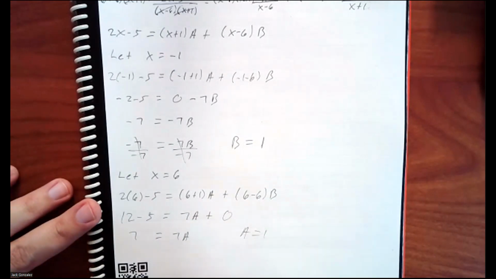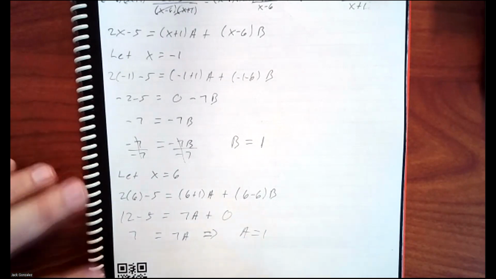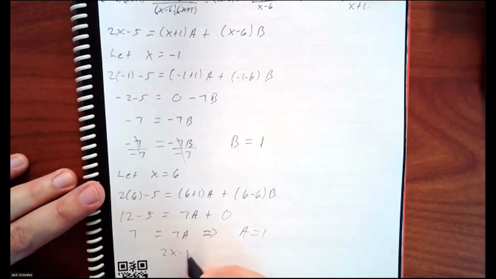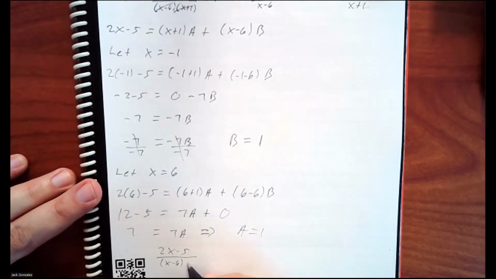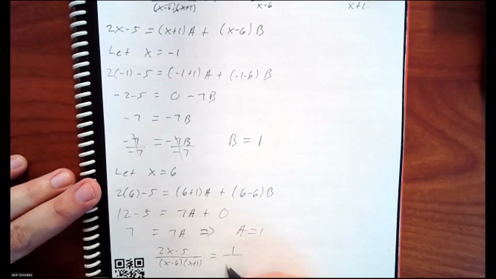So the final answer will be, it's because I ran out of space. You cool if I skip this step here? So x minus 5 over x minus 6 times x plus 1 is equal to 1 over x minus 6 plus 1 over x plus 1.